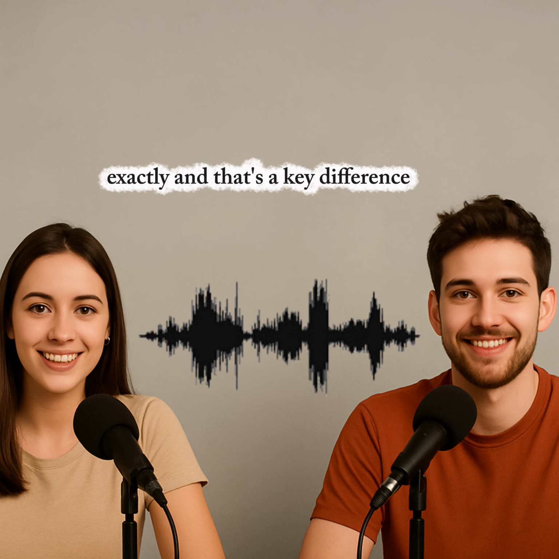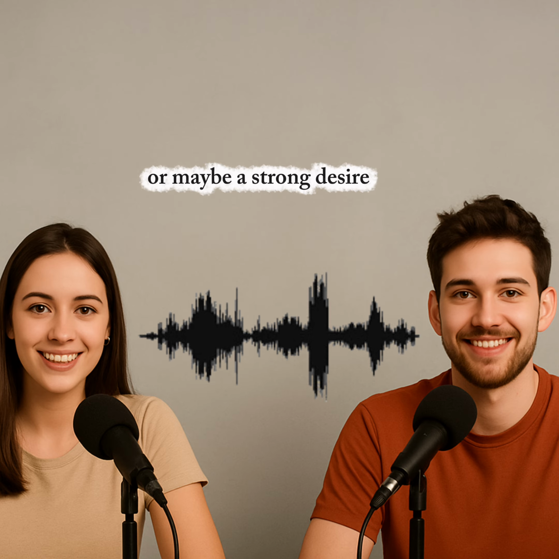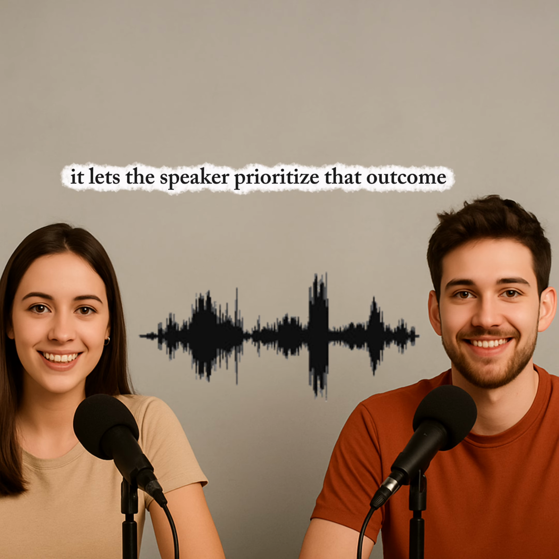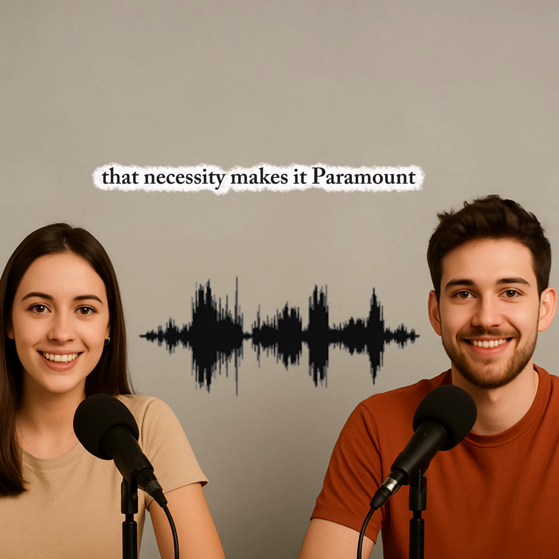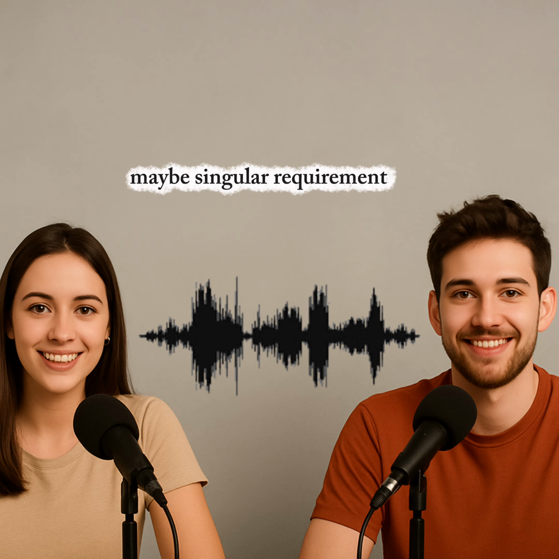Exactly, and that's a key difference. This type, the what cleft, often emphasizes the result or the object of a verb or maybe a strong desire. It lets the speaker prioritize that outcome, that necessity, makes it paramount. It's like the speaker's laying out one strong, maybe singular requirement, pushing it right to the front.